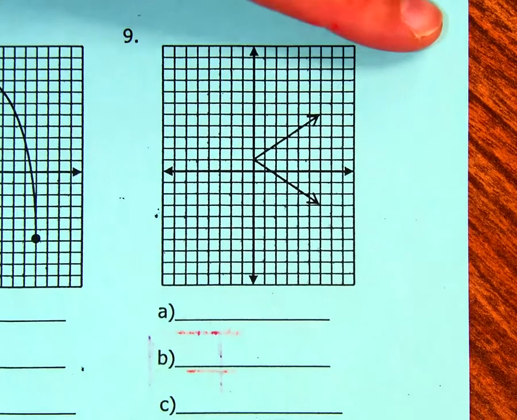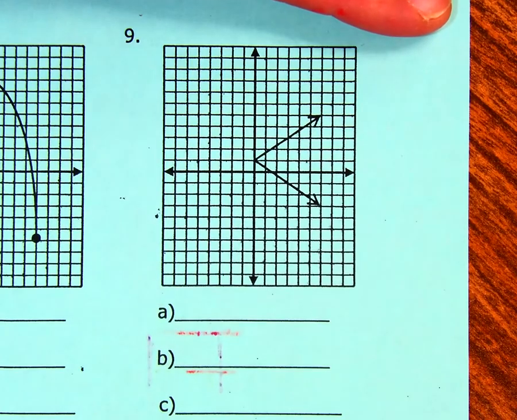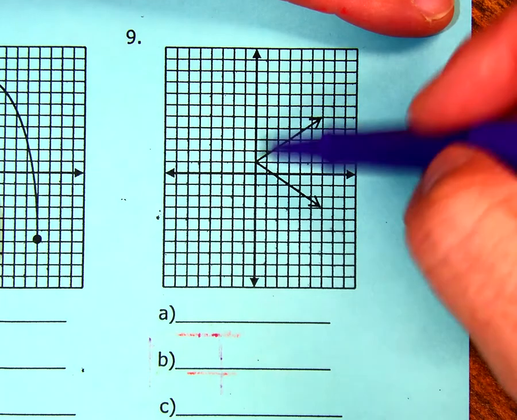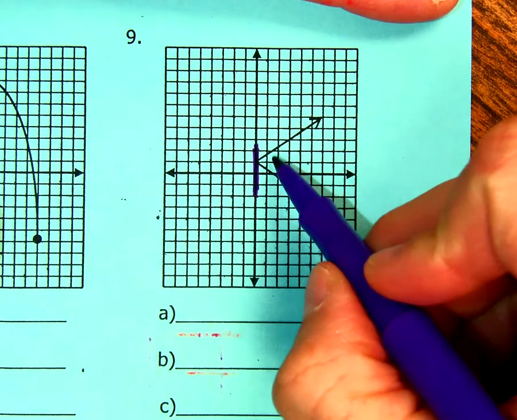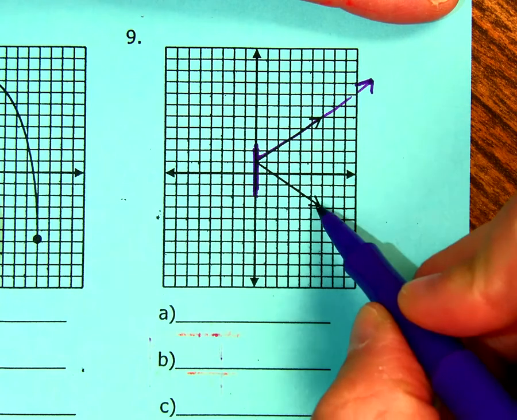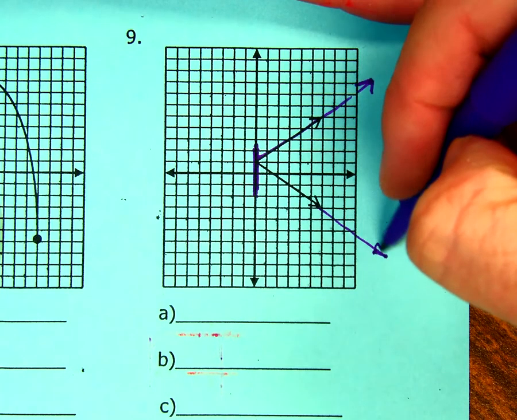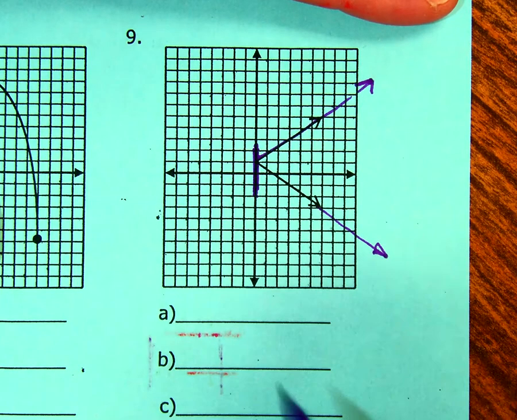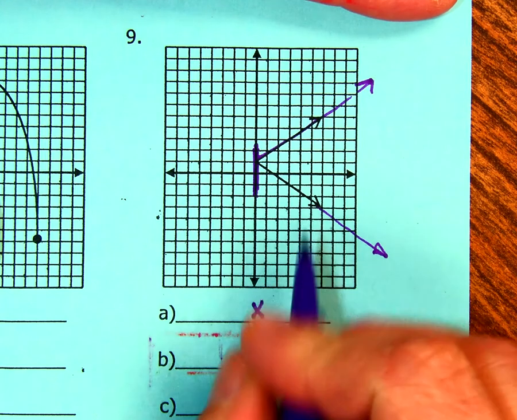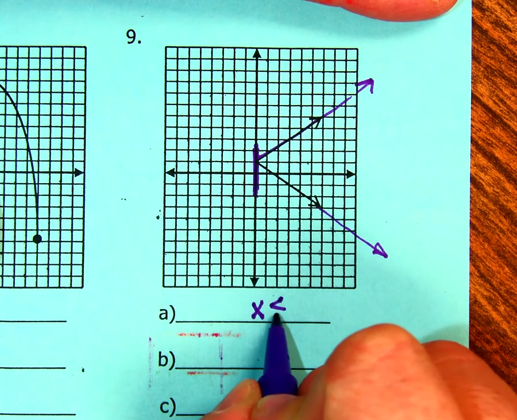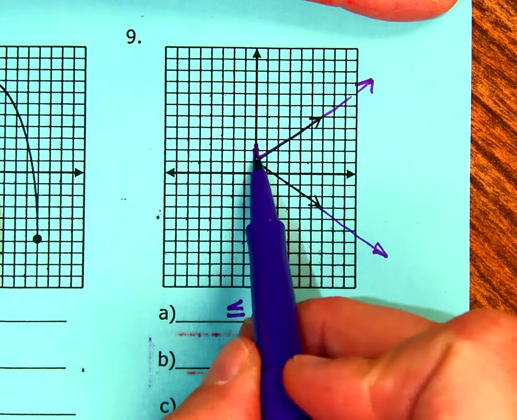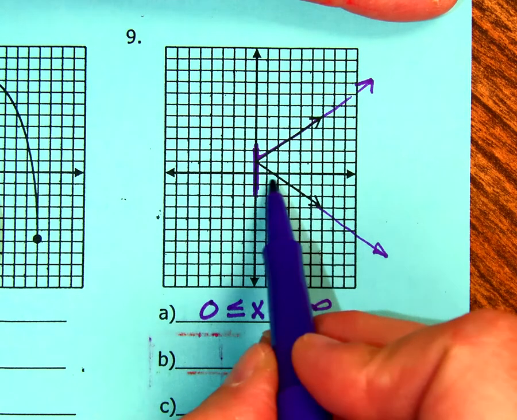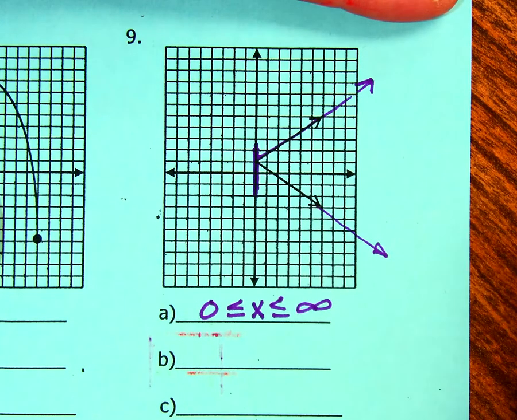One more I want to look at is one of these on the back. Let's look at number 9. We're still looking at the domain, so x. It clearly stops here, but notice these arrowheads. This keeps going on forever, and in math we have infinity. So x has to be less than or equal to infinity and greater than or equal to 0, because it keeps going on and on forever that way.